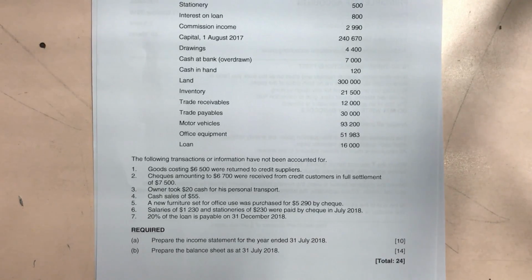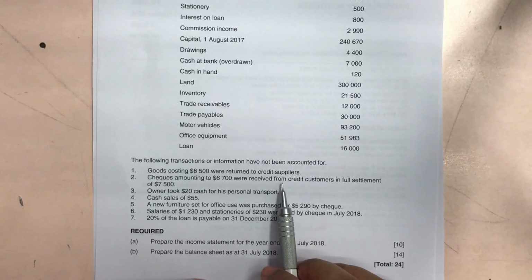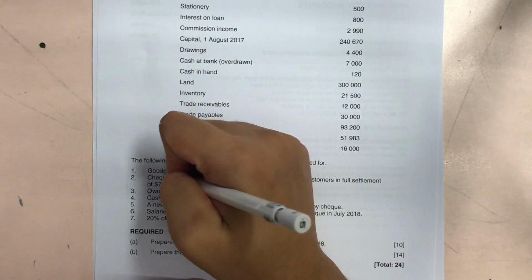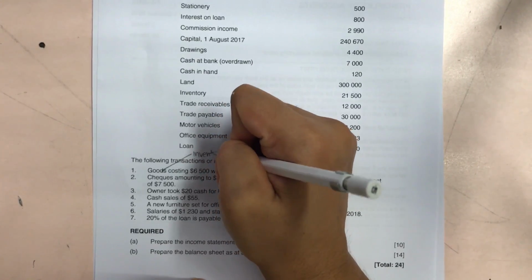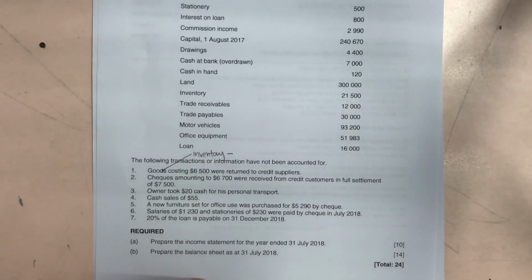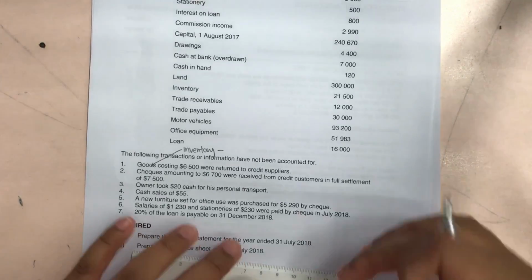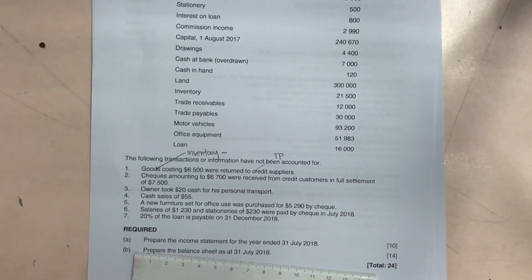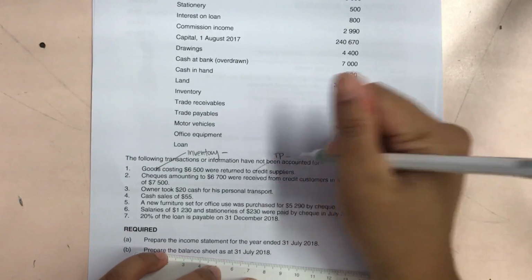Okay, so first one, you have goods costing 6,500 were returned to credit suppliers. So the two accounts that are affected here are your inventory, which will go down because you are returning goods. And then your credit suppliers are what we know as trade payables, and because you are returning goods, they will also go down, right?